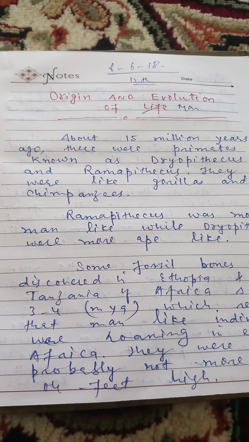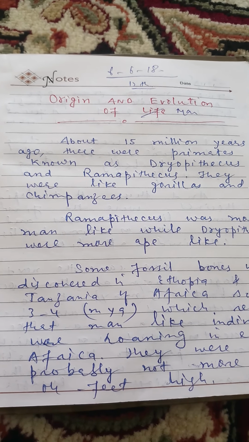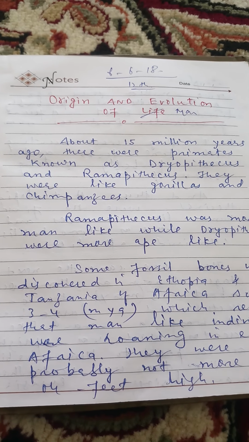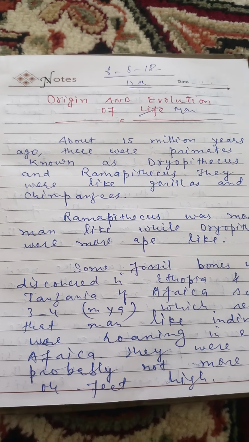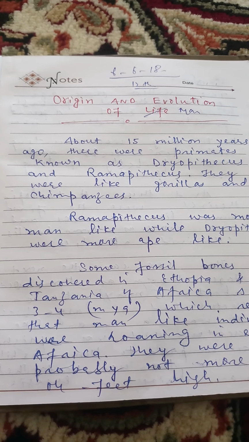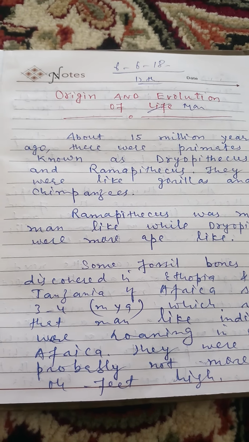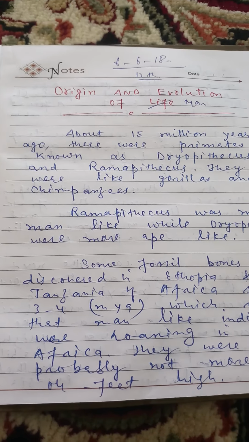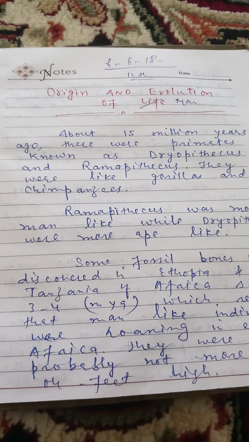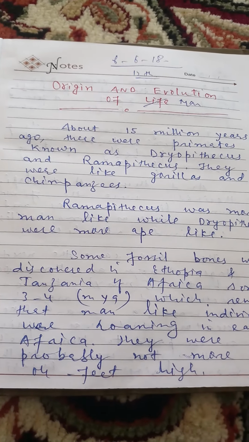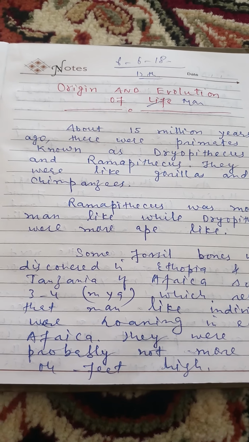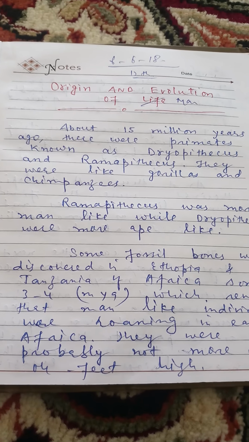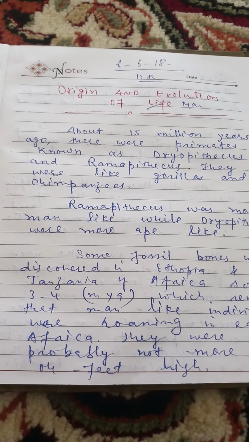And they did not have a shape much like today's man, but a shape resembling gorillas and chimpanzees. Today you see gorillas and chimpanzees on television in geographical channels. So their shape was more like gorillas and chimpanzees and less like today's man.